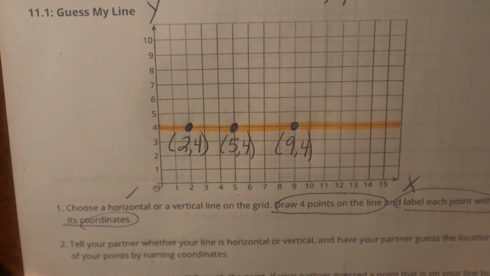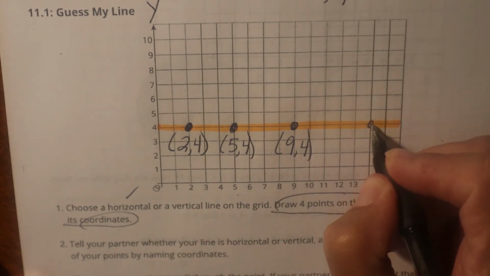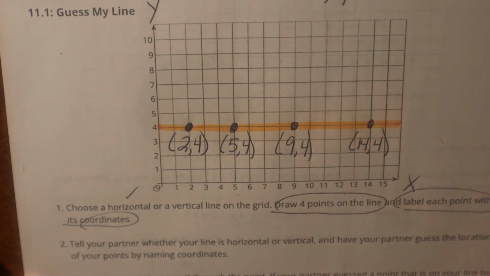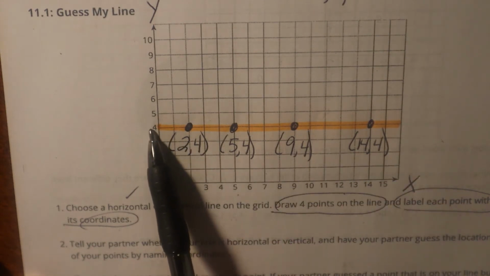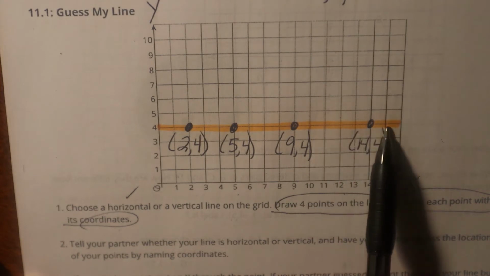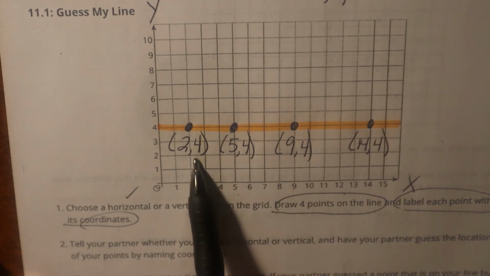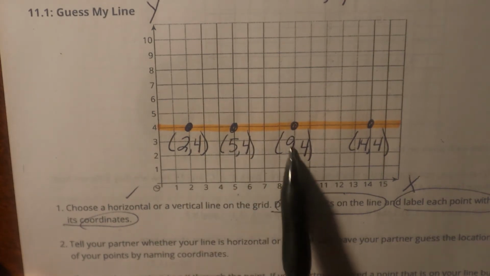For my fourth and final point, I'll go all the way over to 14, up to the 4: (14, 4). Hopefully you notice that because we drew a horizontal line, all of the y-coordinates were the same number, because we would go over and up 4, over, up 4, and so on.